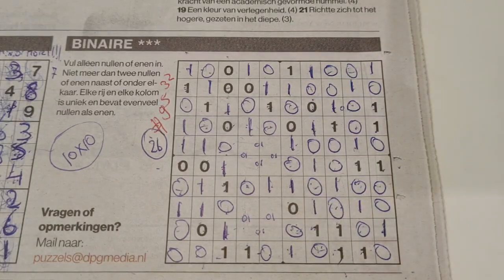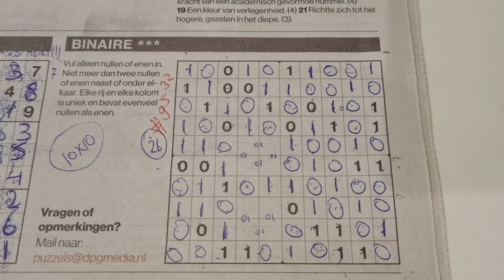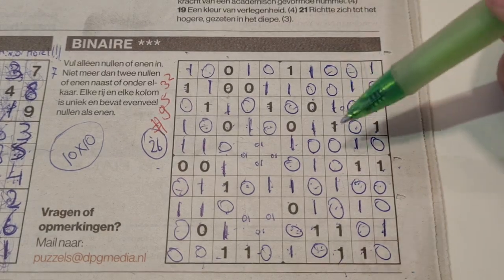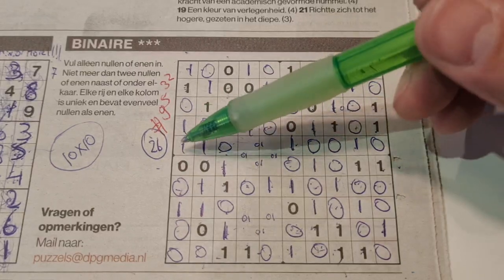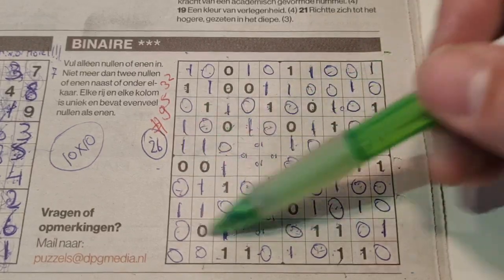Alright. So I need to compare. Let me see. Question is do we need to compare the rows or the columns?